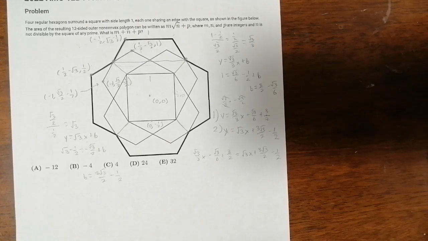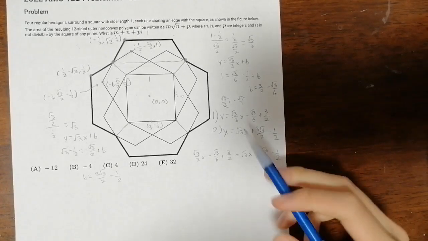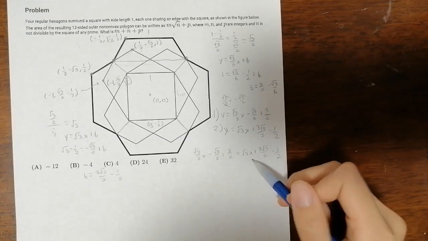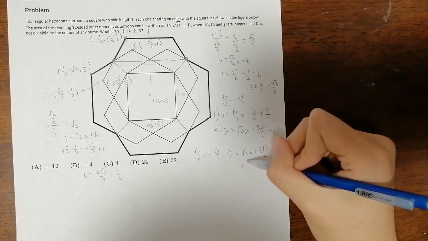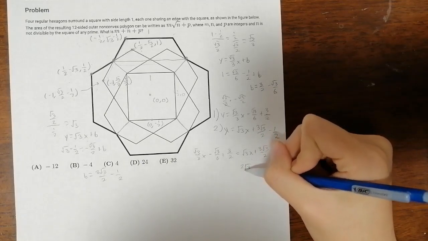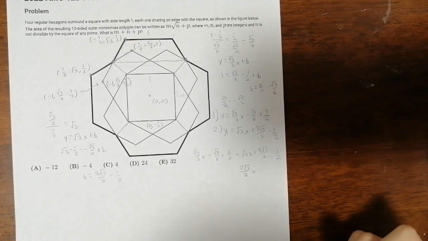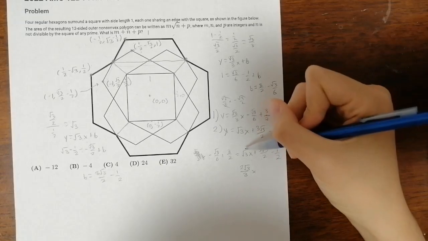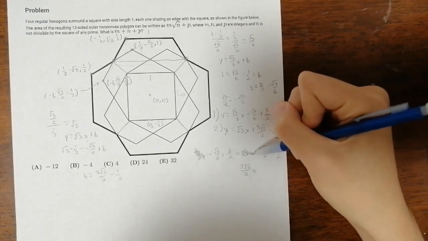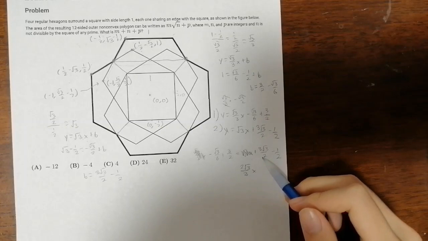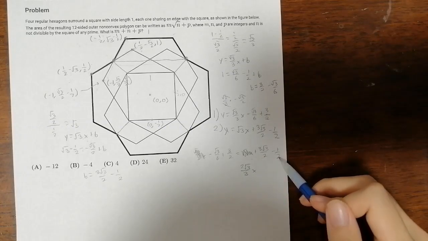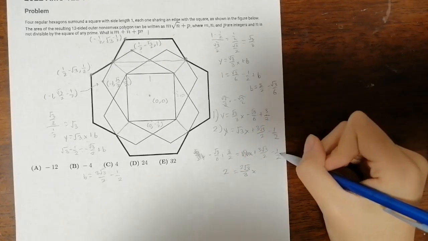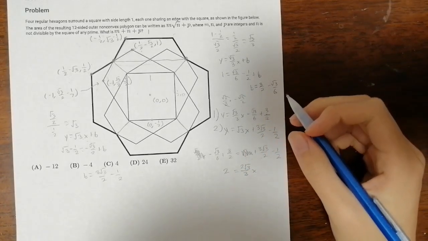Okay, and now we just have to solve for x. So let's move the x to this side. We get 2 root 3 over 3x, and that gets rid of this term and this term. Plus, move the 1/2 to the other side, you get equals 2, and then also move this over.